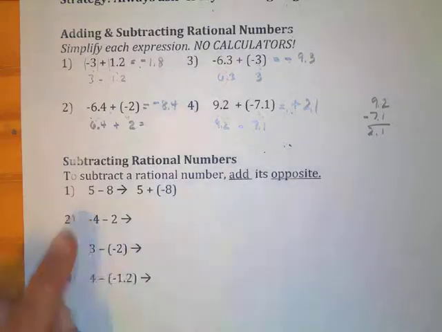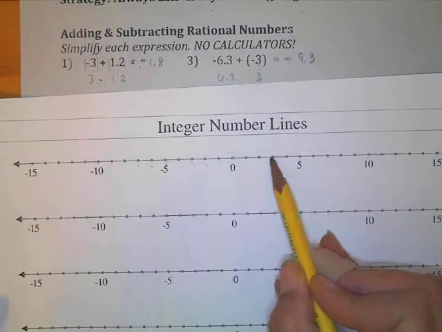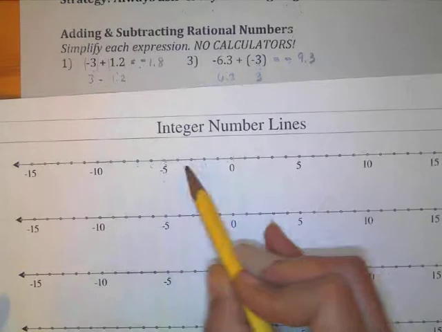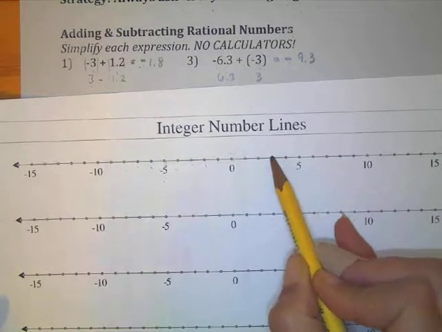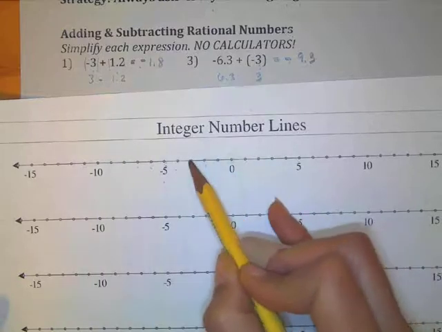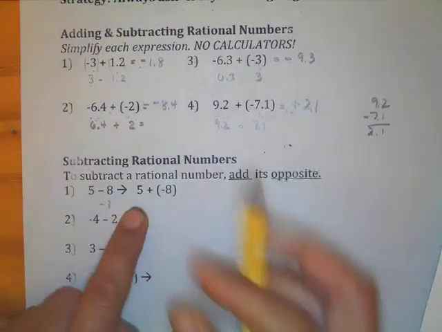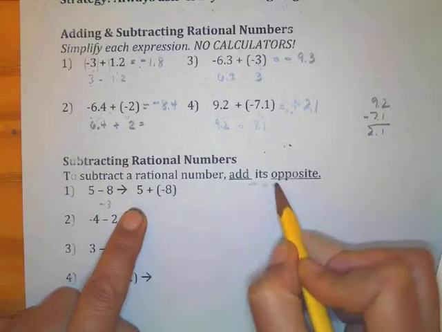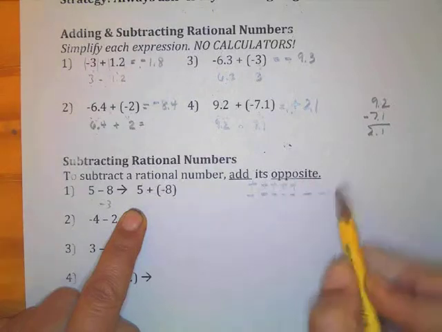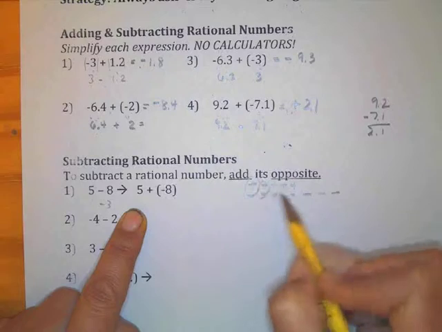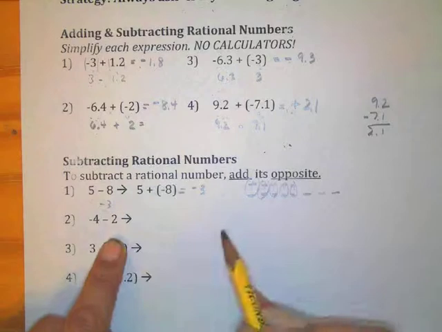Okay, so if I did it on a number line, 5 minus 8. Oopsie, I counted wrong. 5, 1, 2, 3, 4, 5, 6, 7, 8, minus 3. So I know this is negative 3, or I could do it as positive 5 and negative 8. And you can see those 0 pairs are going to cancel out, and I'm going to be left with negative 3. So these are the same value. Just wanted to prove that to you.